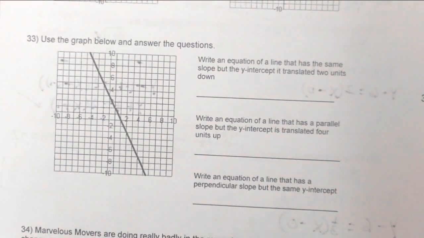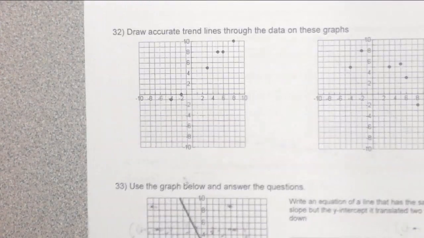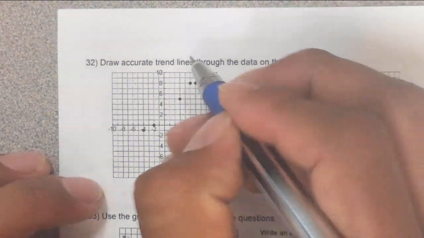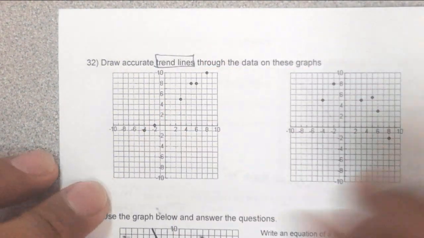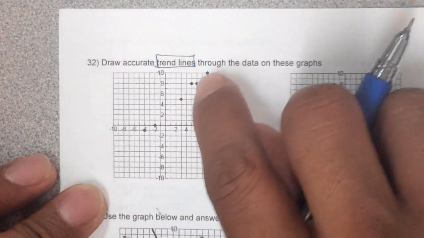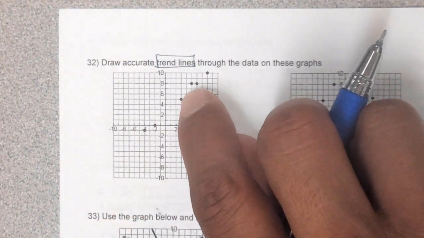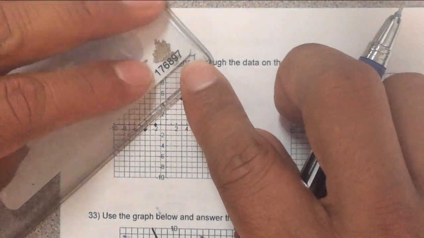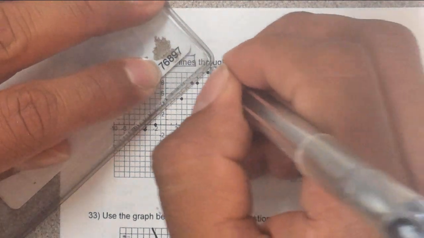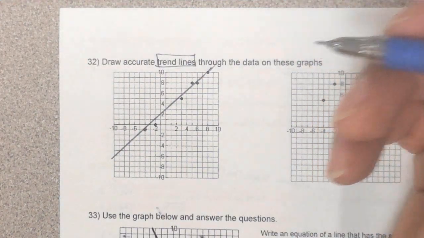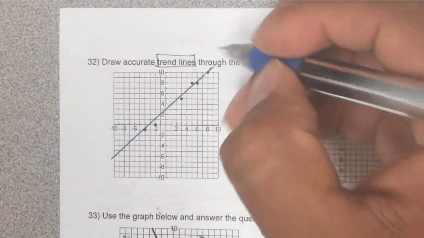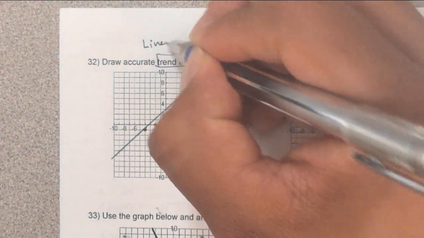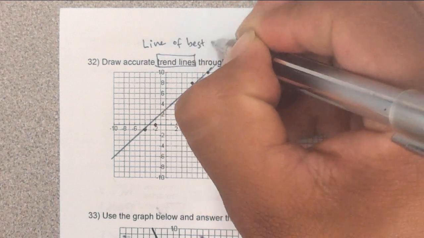Okay, let's flip to the back. I have more graphs. There it is. 32. Draw an accurate trend line. So a trend line is just a line that follows the pattern. You have a pattern and you want to make sure that the line you draw follows that pattern as close as you can. So I'll use my straight edge, and I see that this could be a pattern. I'm going to fit all the points more or less on the line, and there you go. That's the line. This is called a trend line, or the line of best fit.